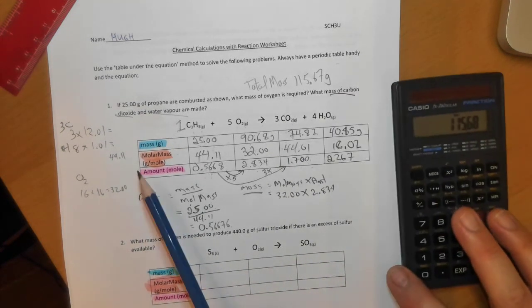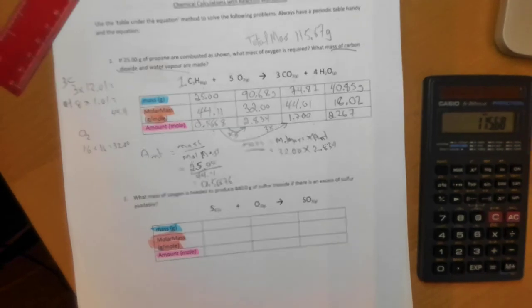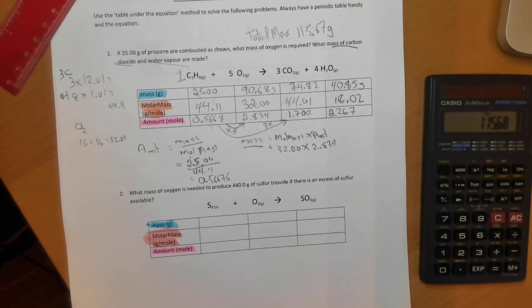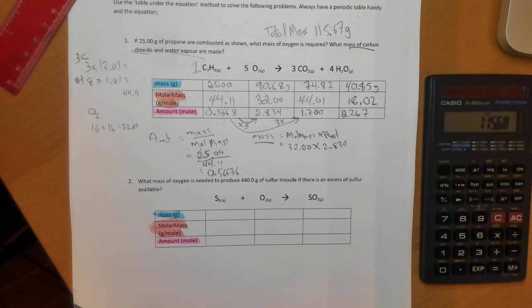So I hope this helps you understand how to do these problems. These are the type of problems you'll find all the time in computational chemistry. It lets us predict how much product we expect to get. It lets us predict how much of a reactant we're going to need to combine with a given reactant.